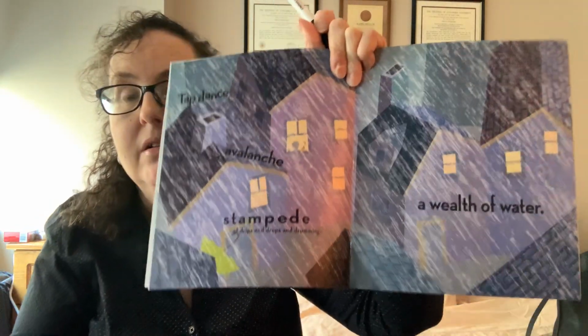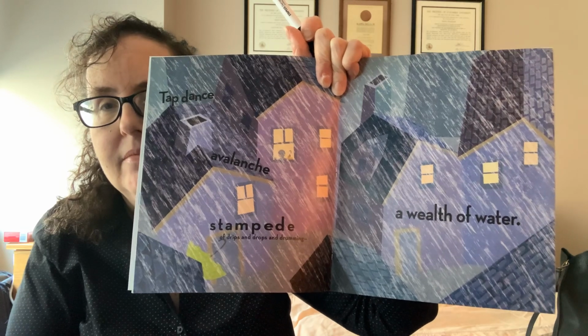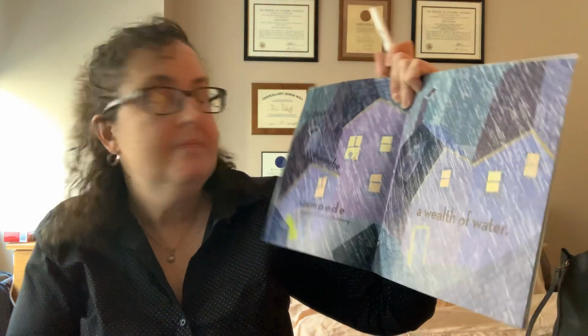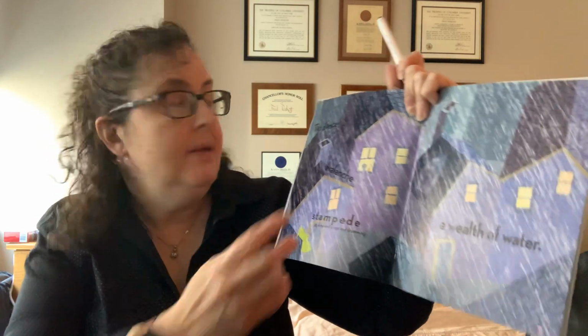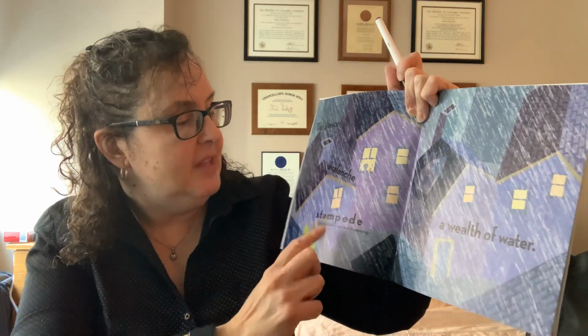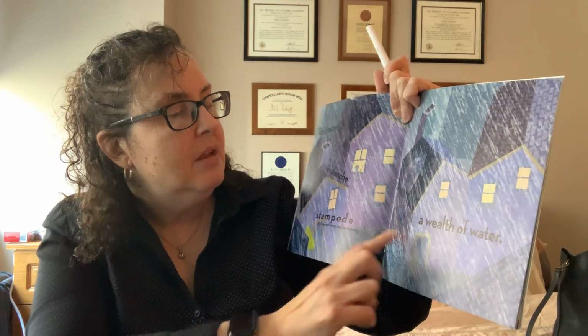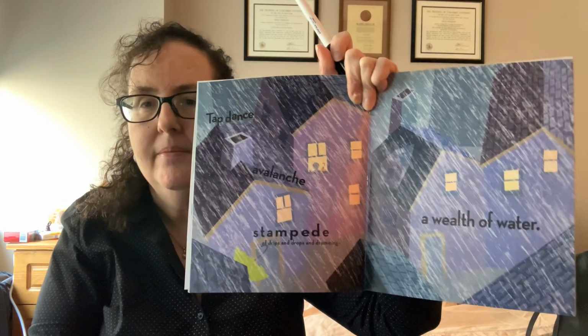You can see in this picture, it's a very rainy day. But that helps us. Remember, the rain helps everybody because we need water, right? Tap dance, avalanche, stampede of drips and drops and drumming. A wealth of water.